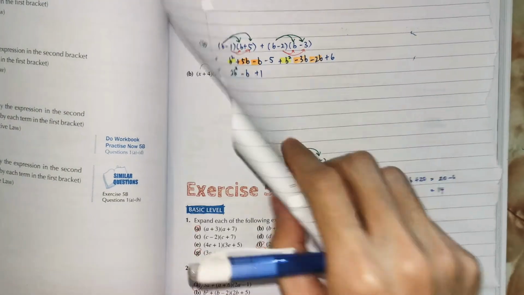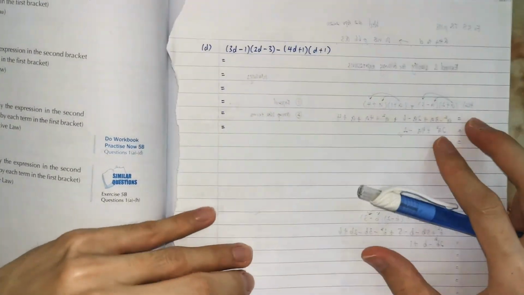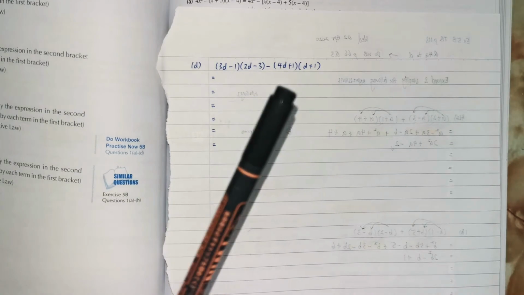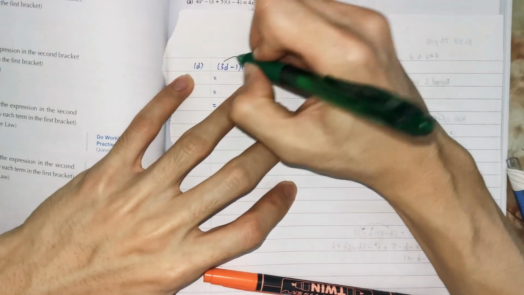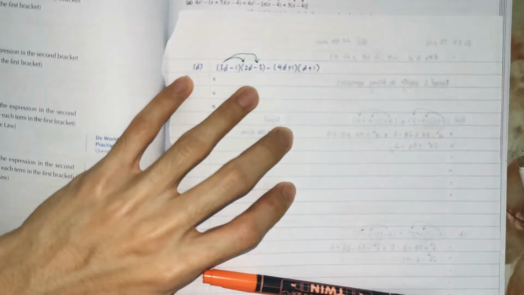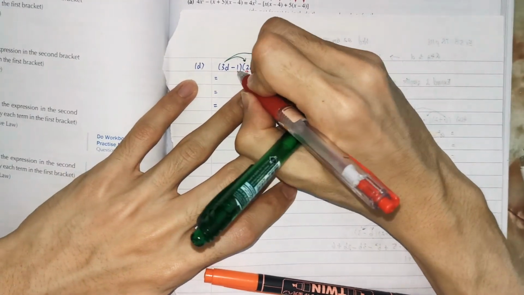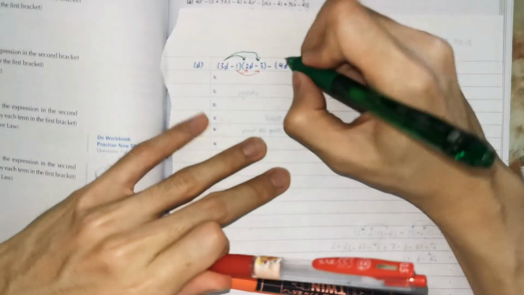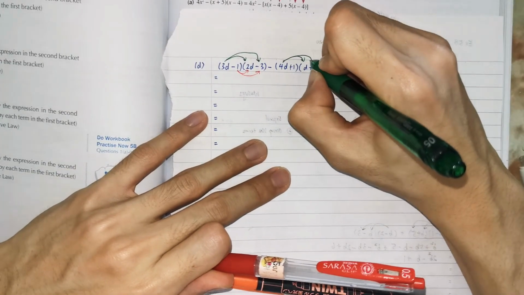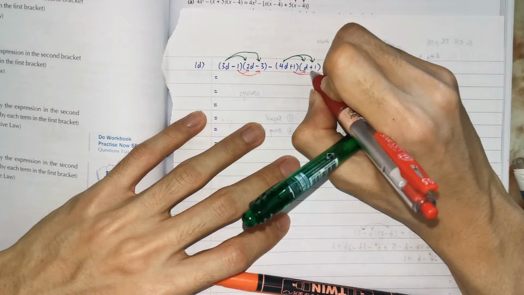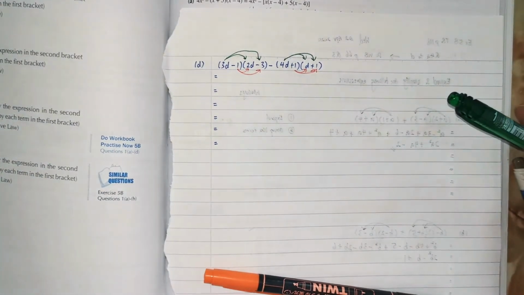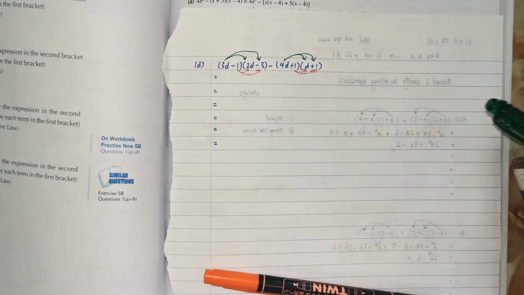Let's look at the next one. The last one. Nothing new. Full expansion. So all these type of questions, you need a lot of practice. Because this one will follow you all the way to your N level and O level. So you better get this right now, so that when you reach upper sec, no problem for you.